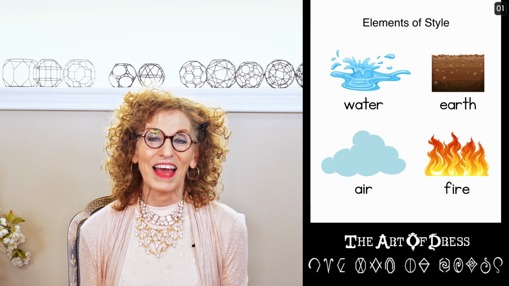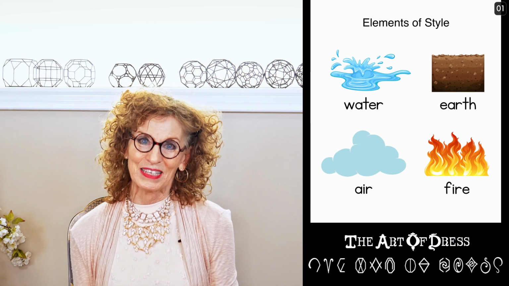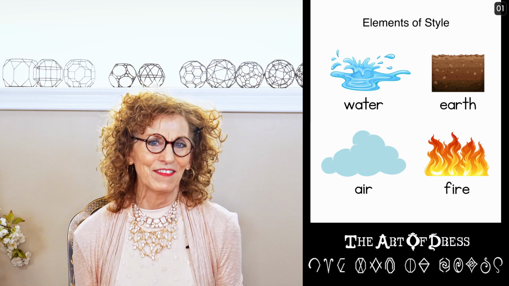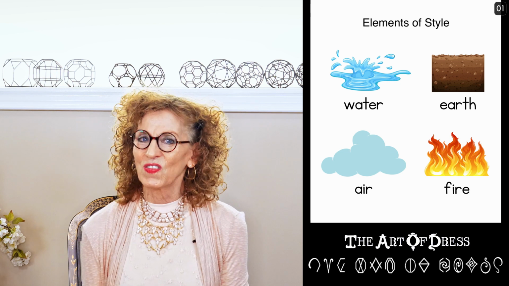When we're talking about elements of style, we're talking about the ancient idea of the elements: earth, water, air, and fire. Each of those elements has qualities a little different from the way that we look at the earth with science. Earth is anything that's solid, like rock.